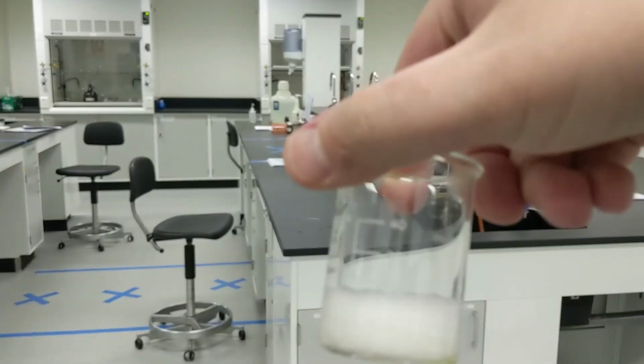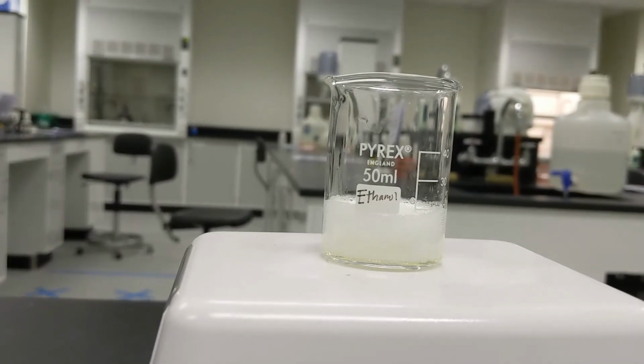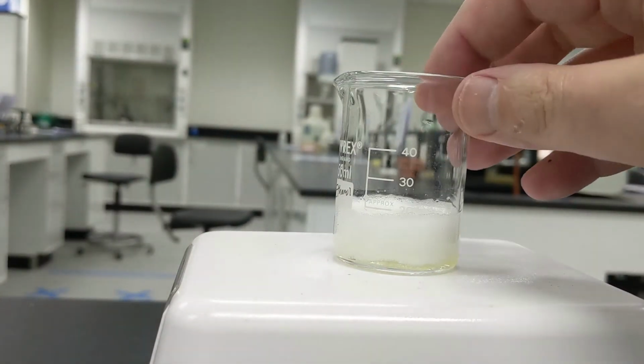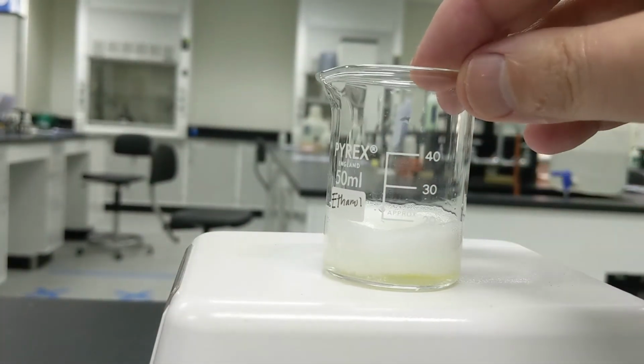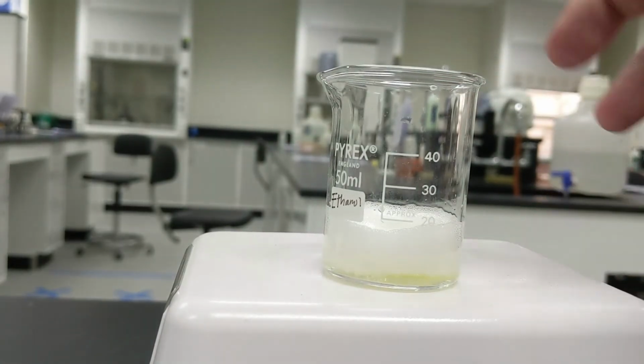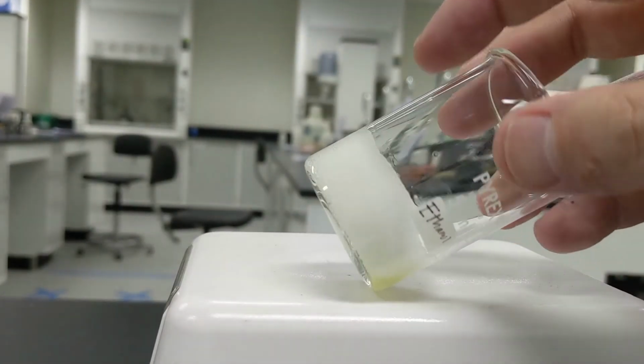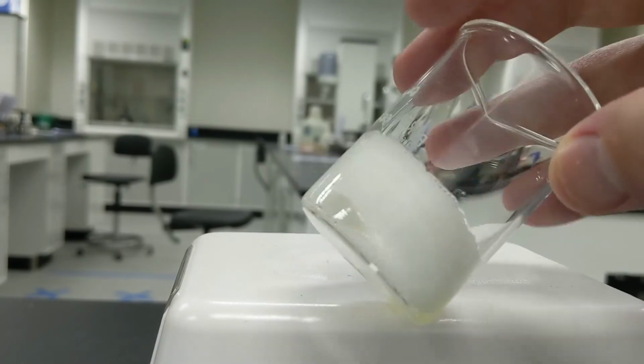But look at the difference of what I started with compared to what I finished with. The volume alone has almost quadrupled. It's almost 20 milliliters of volume, but you'll notice it's mostly bubbles of air.